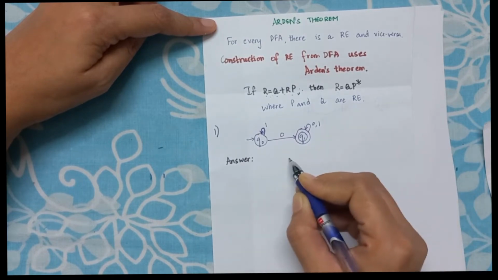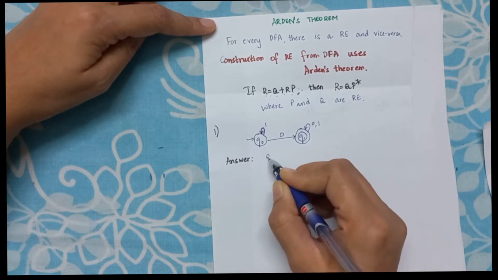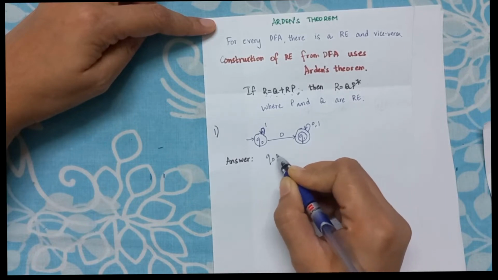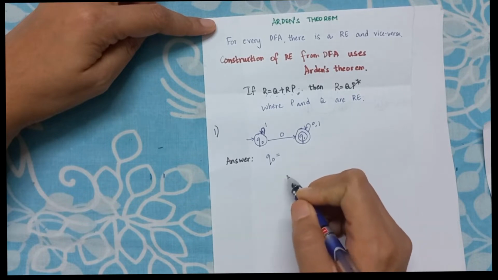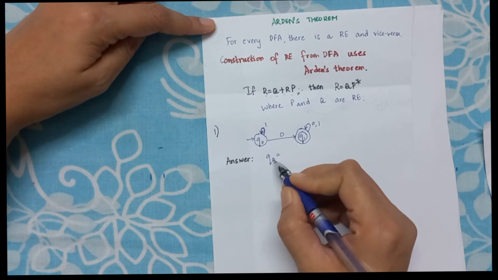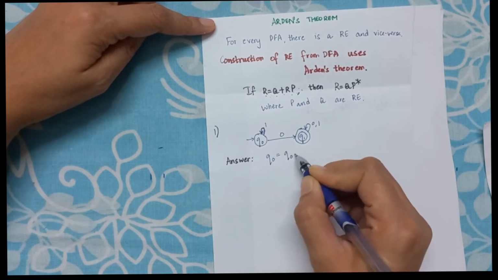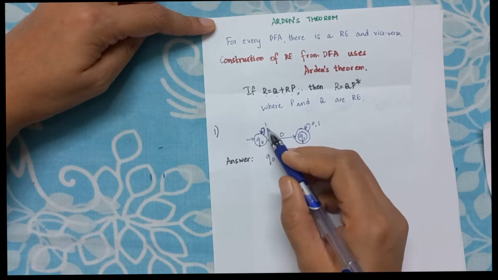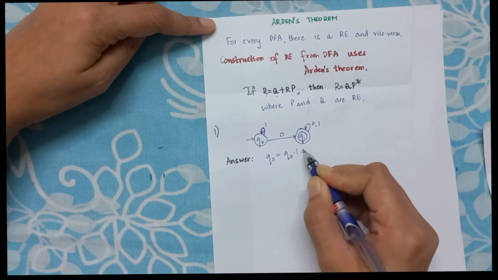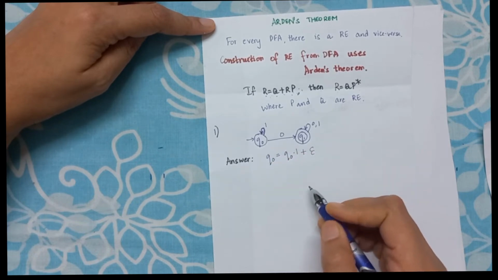For Arden's theorem, whichever states we have, we are supposed to check what the incoming edges are and where those incoming edges are coming from. So I can rewrite it as Q0 is equal to Q0 on input symbol 1, and because it is the start state I will put plus epsilon.